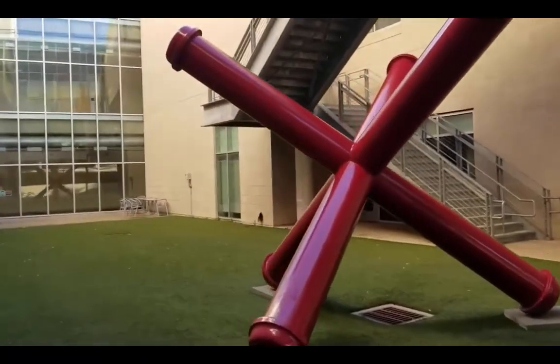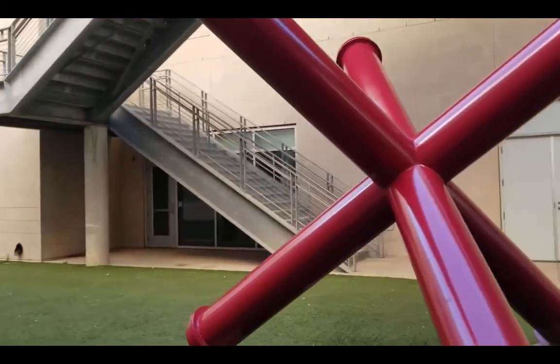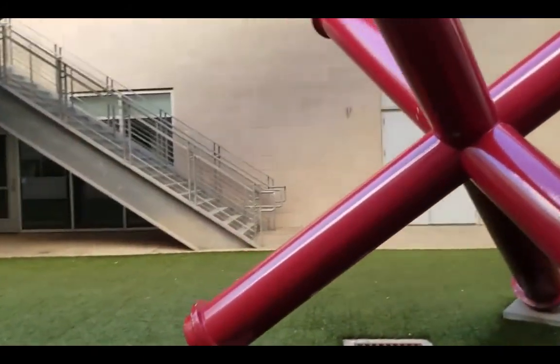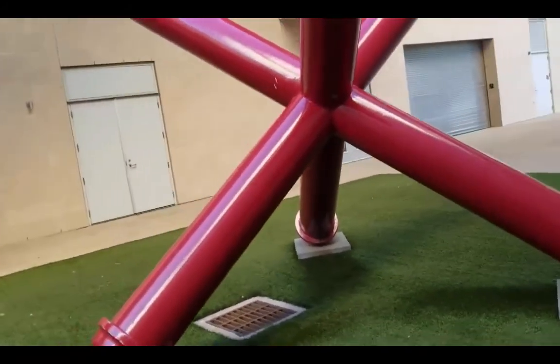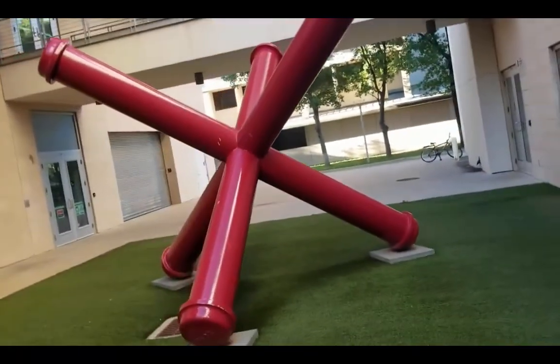But what I'm going to do is walk around. So essentially you can see that the central atom would be that part in the middle, and then you would have coming out from it 6 different peripheral atoms.